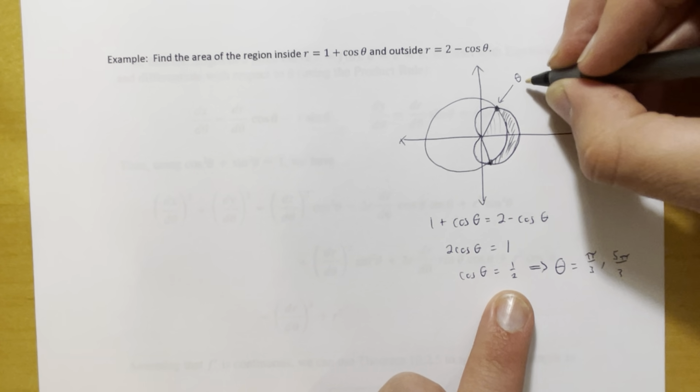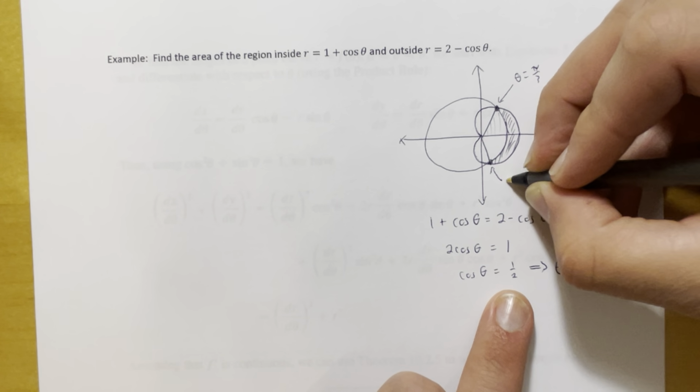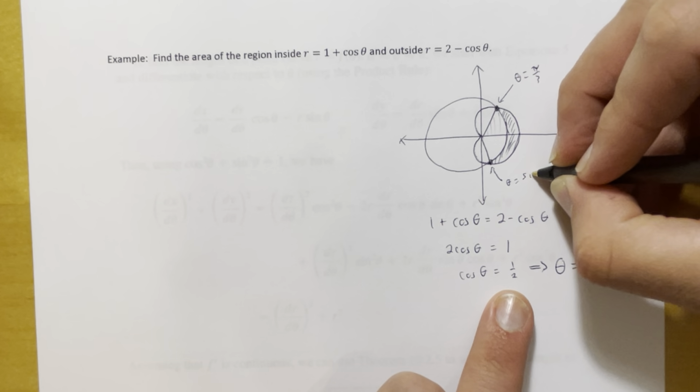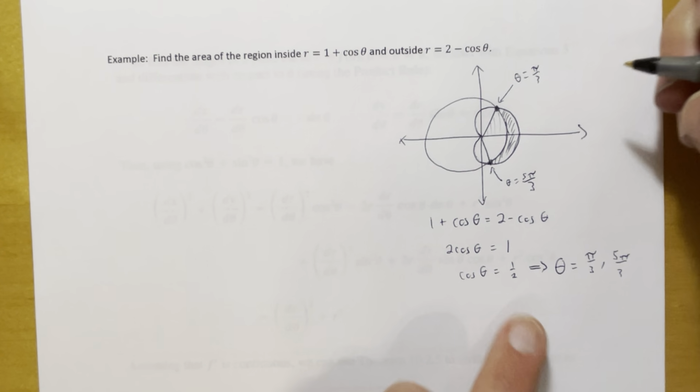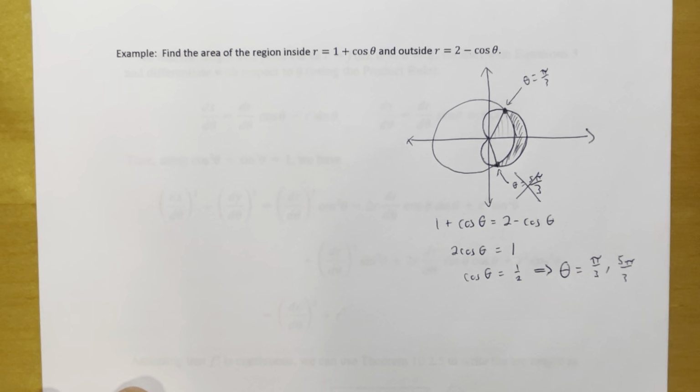This right here corresponds to theta equals pi over 3, whereas this right here corresponds to when theta is equal to 5 pi over 3. However, because we're going to simplify our approach to this problem, we're not going to need that one. We're only going to need this one.